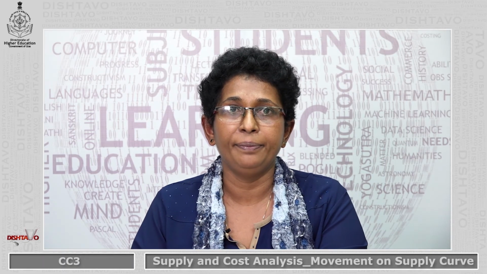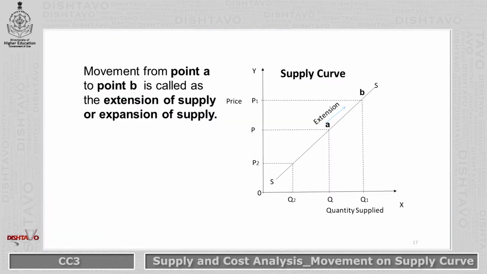Let us have a look at this diagram. In the figure, when the price is OP, quantity supplied is OQ. When the price rises from OP to OP1, quantity supplied also rises from OQ to OQ1, and hence you will see that there is a movement on the supply curve SS. The movement can be seen from point A to point B, and this is what is called as the extension of supply. Extension of supply can be also called as the expansion of supply.